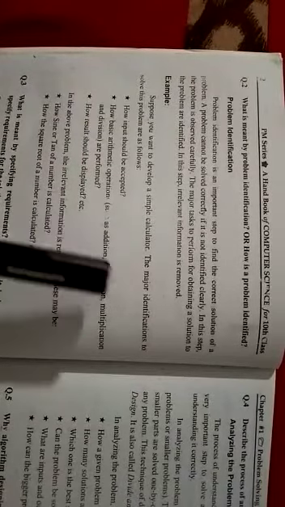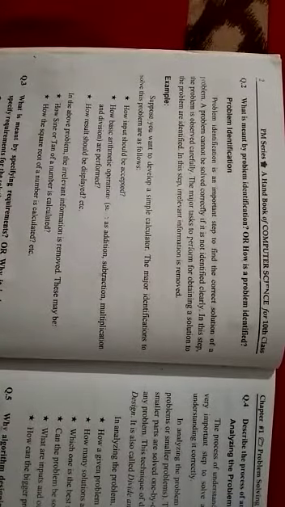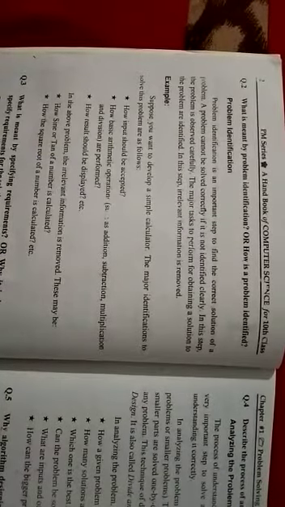Suppose you want to develop a simple calculator. The major identifications to solve this problem are as follows. For developing a simple calculator, what identifications do you need for the solution of the problem? What is your first step to develop a simple calculator? The first step is how input should be accepted. If you develop a calculator, your first step is how the calculator will accept the input.